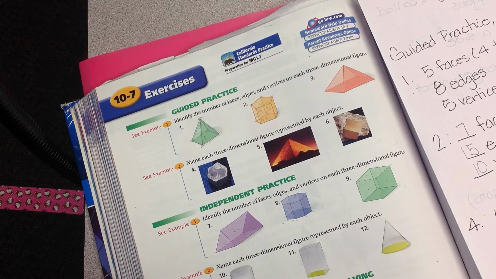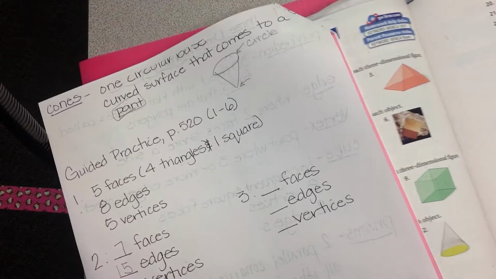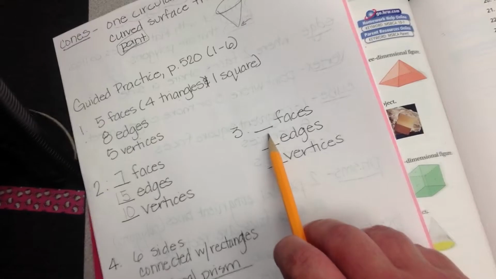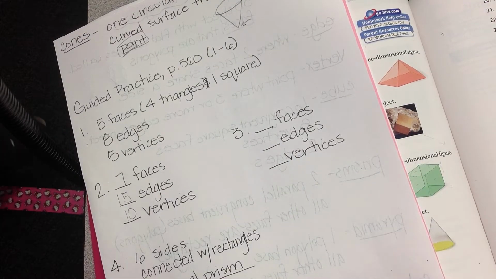Okay, go ahead and look at number 3. First thing you need to do is count how many faces you have. I want you to count those, and you're going to fill in the information for the faces, the edges, and the vertices, and we're going to grade that together in class tomorrow.